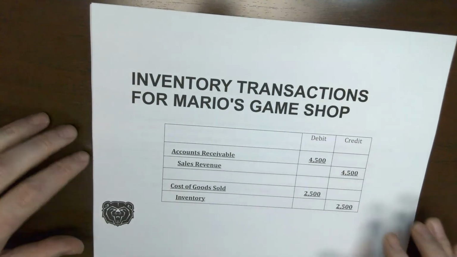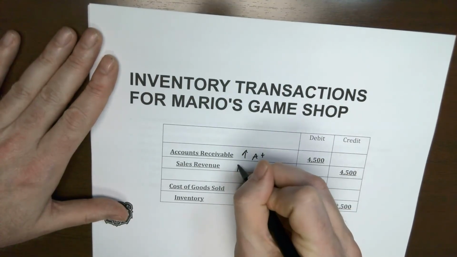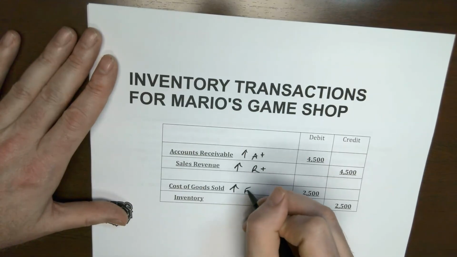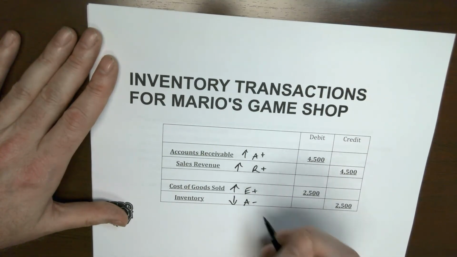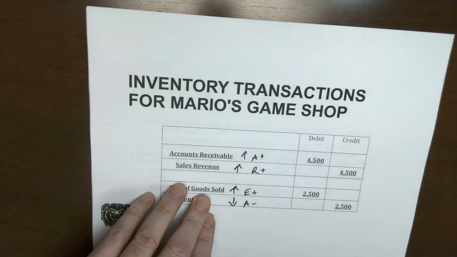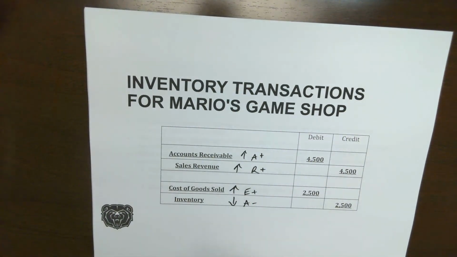This is what the journal entry looks like. You can see here we're increasing an asset, we are increasing a revenue, we are increasing an expense, and we are decreasing an asset, okay? So, any questions about that transaction, please feel free to contact me and we will discuss it.